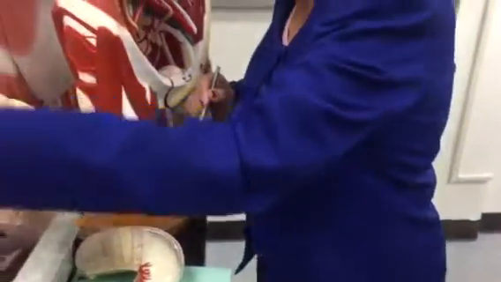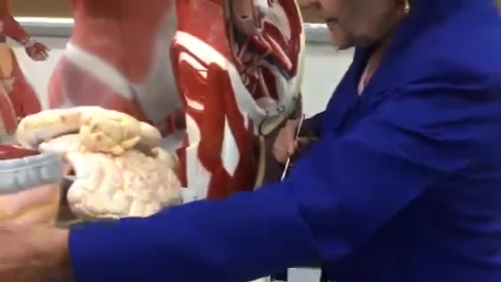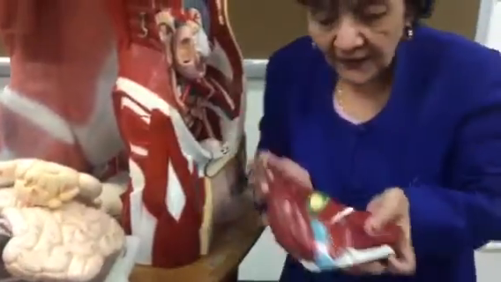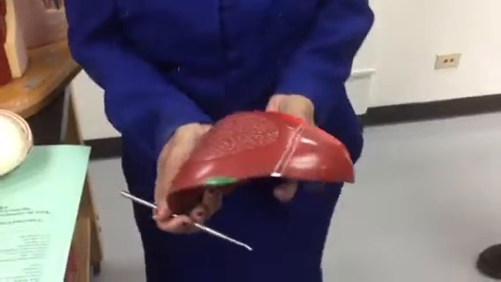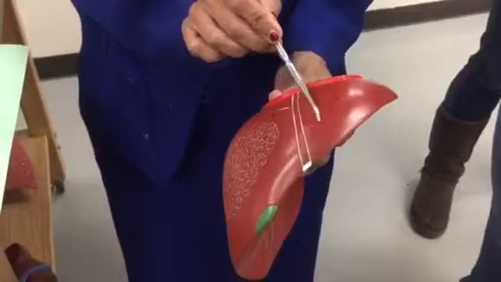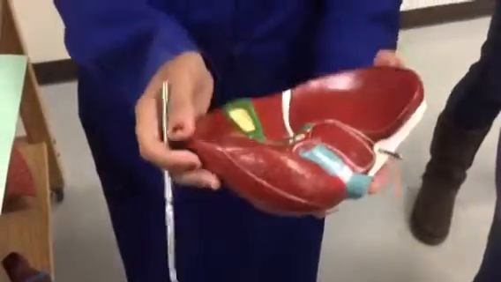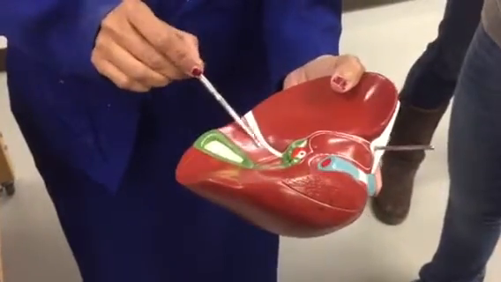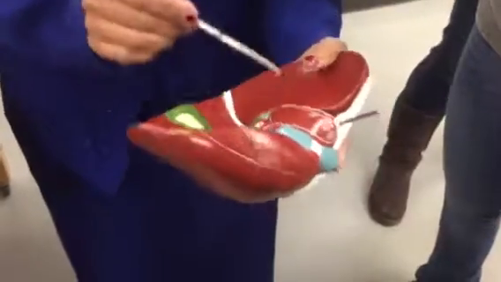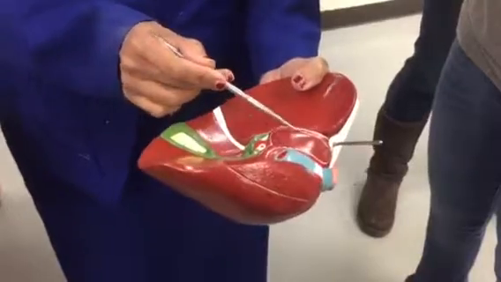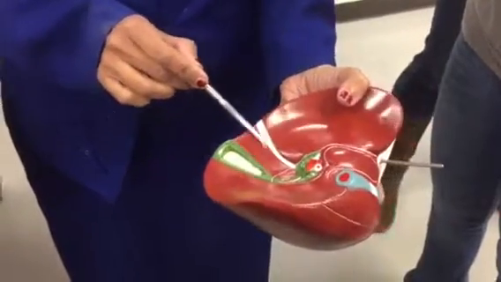Now we will go through the liver. Here is the liver. The liver has four lobes. This bigger lobe is the right lobe. This small lobe is the left lobe. Right lobe, left lobe. Now, here is the gallbladder. Next to the gallbladder is the quadrate lobe, and this is the caudate. Next to the inferior vena cava is the caudate, and this is the quadrate lobe.